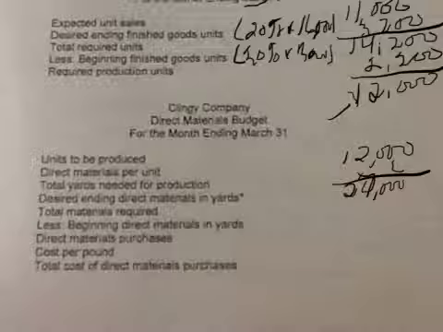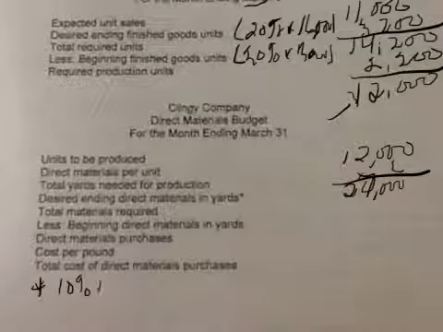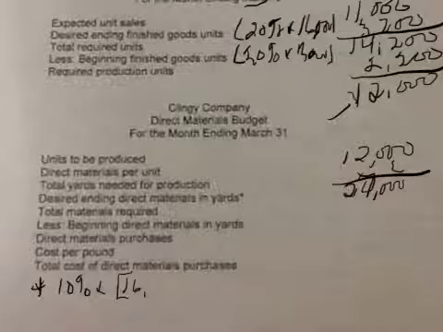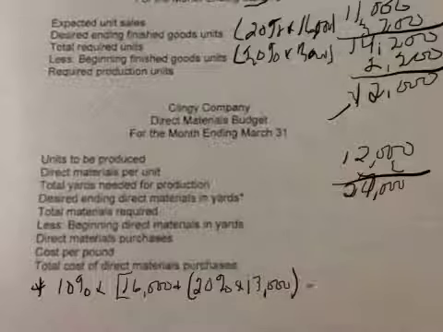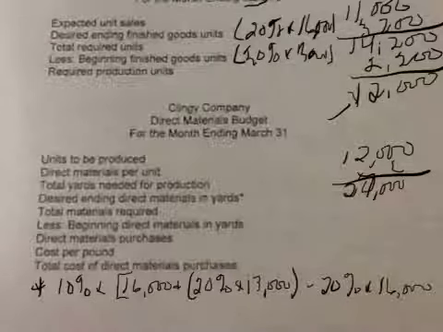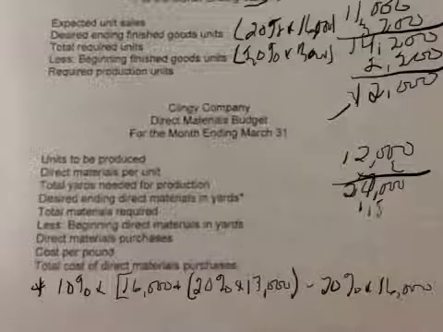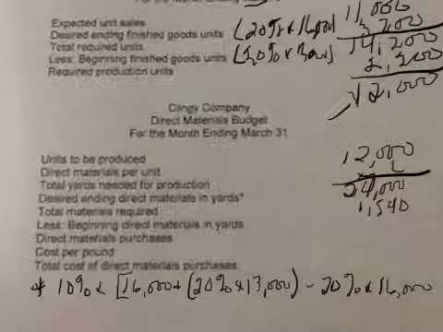Desired ending inventory in yards, well, that's going to be 10%. I should put that down here, the asterisk, okay? That's going to be 10% times 16,000 plus 20% times 13,000 minus 20% times 16,000. Now that's a lot. That is hard to calculate, and that comes up to 1,540.